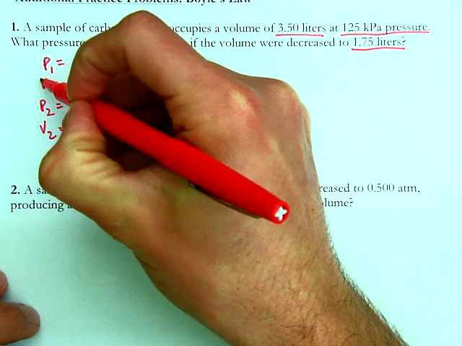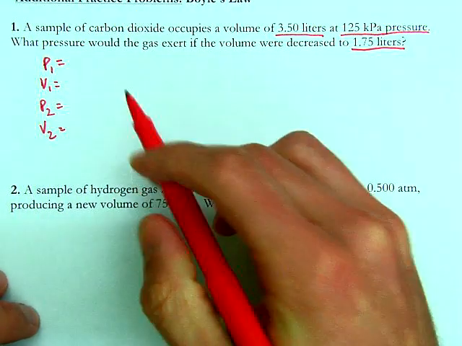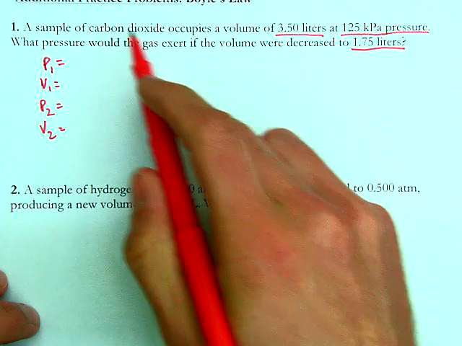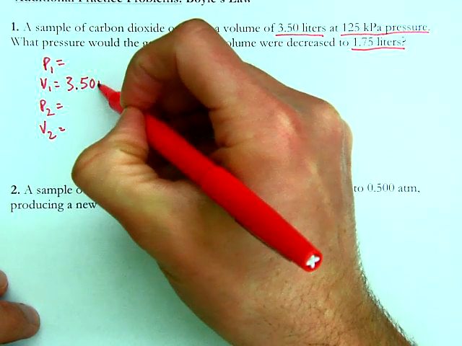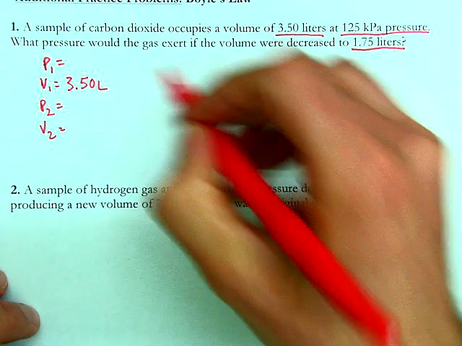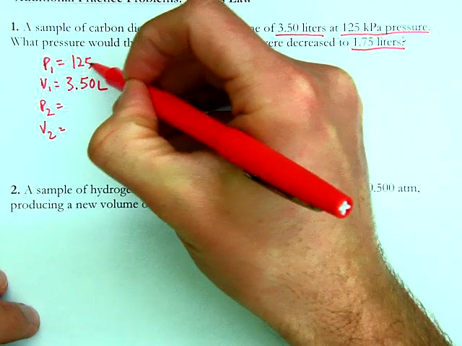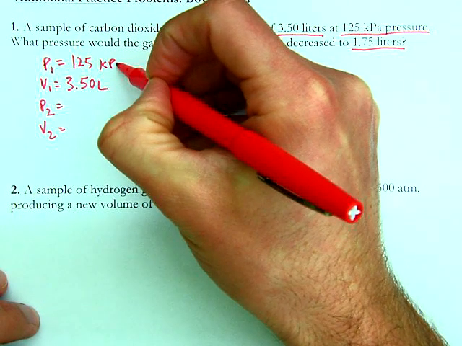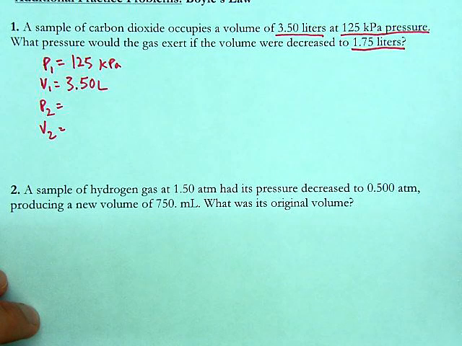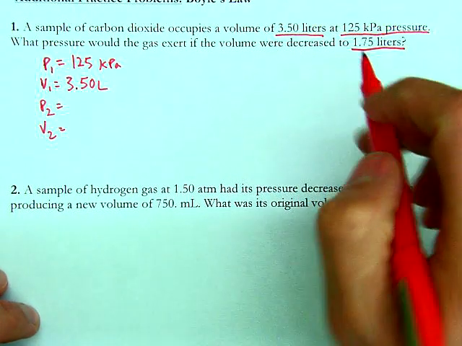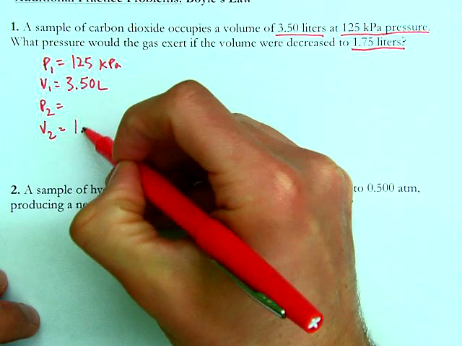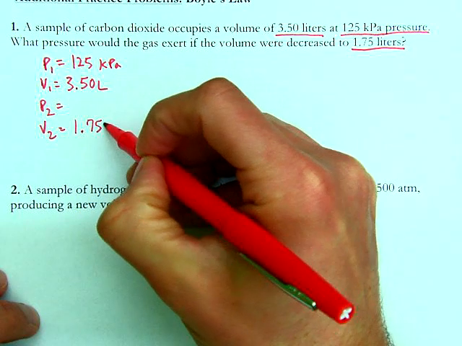What do we know? What are we solving for? So it says that the sample of gas has a volume of 3.50 liters, and the pressure is 125 kPa. What pressure would the gas exert if the volume were decreased to, so we have an ending volume in this case, 1.75 liters.